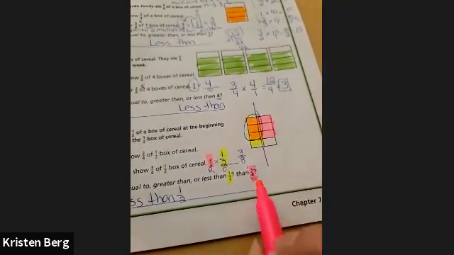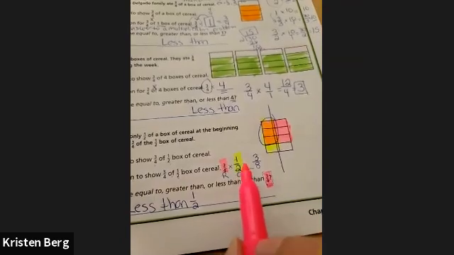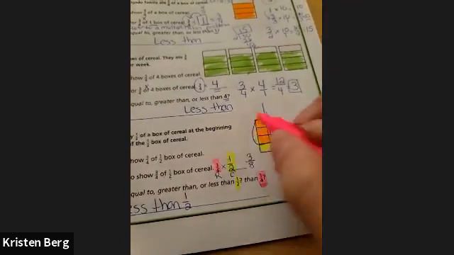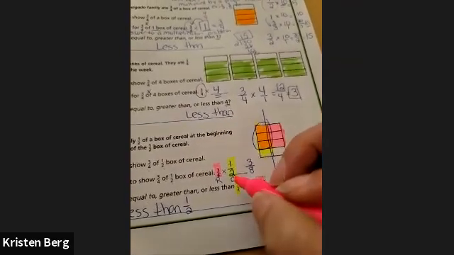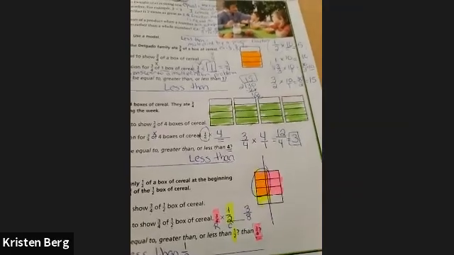In order to determine whether this answer is going to be equal to, greater than, or less than 3/4, I have to look at the other fraction. This is my other fraction, and a half is another proper fraction. So therefore, my answer is going to come out to be less than again, because I am multiplying something that is less than 1 whole.